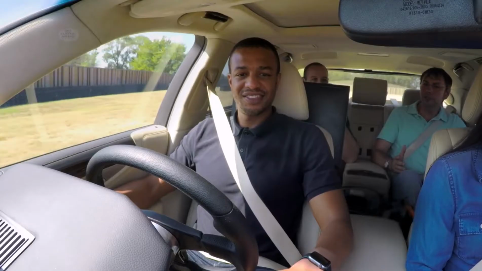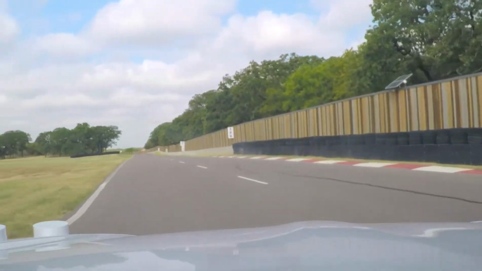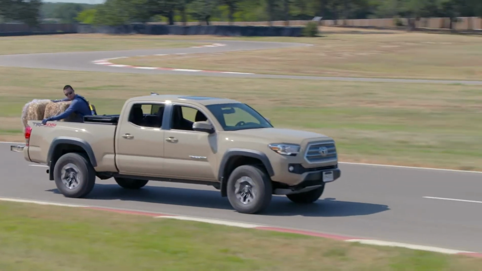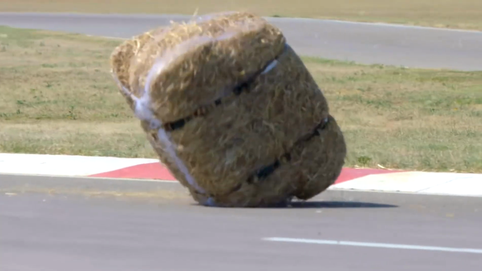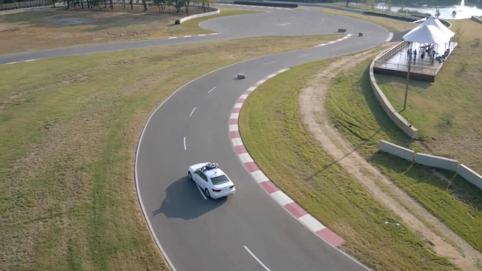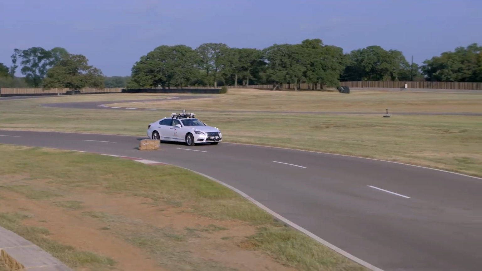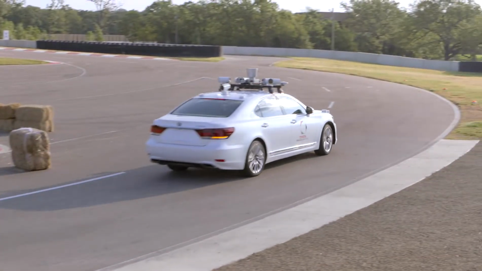One of the real-world things that we have to handle in self-driving mode is all the randomness that occurs every day. Actually, in this lab, we're recreating a scenario where we've had a pickup truck drive along the track and dump some hay bales out of the back randomly. So what you're going to see is our car senses, does a safe lane change, senses the next one, and also then changes back. Very simple.